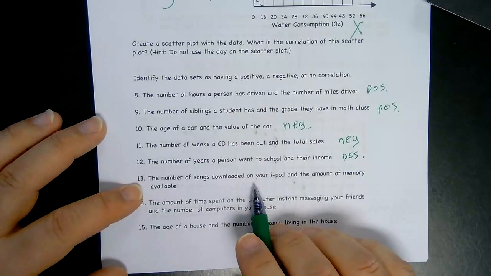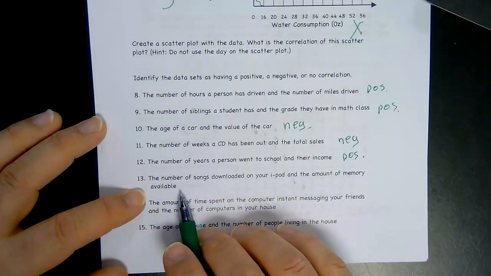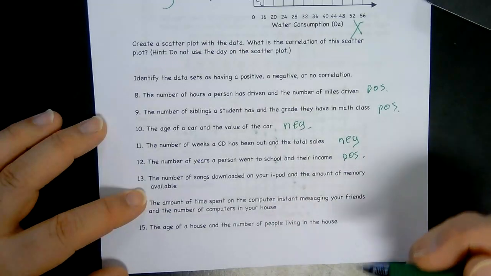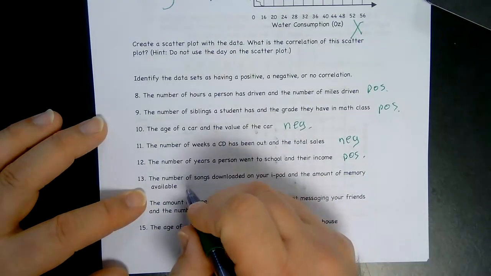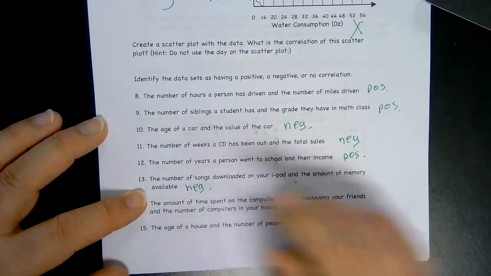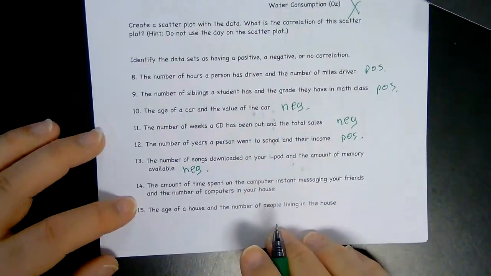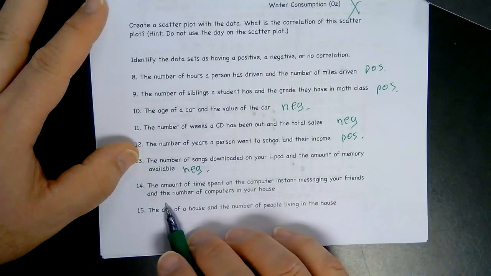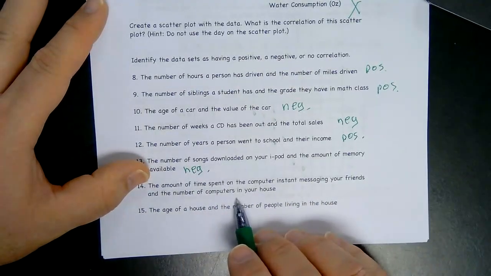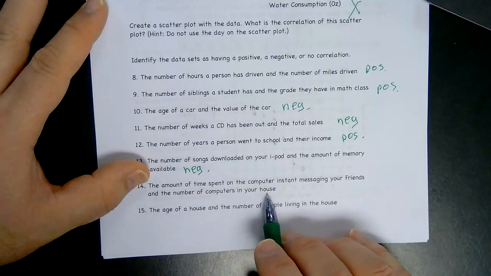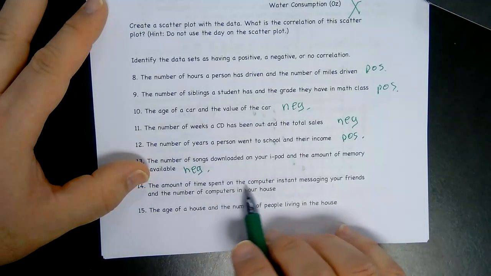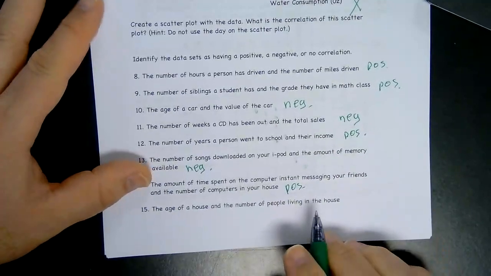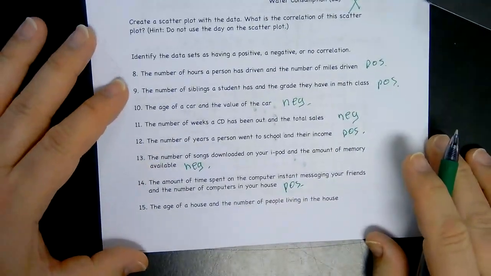The number of songs downloaded on your iPod and the amount of memory available. So the more songs you have, the less memory you have. So as one goes up, the other goes down. That would be negative. And 14, the amount of time spent on the computer instant messaging your friends and the number of computers in your house. So the more computers you have in your house, it looks like the more time you can do those things. So that would be positive. At least I would think so.